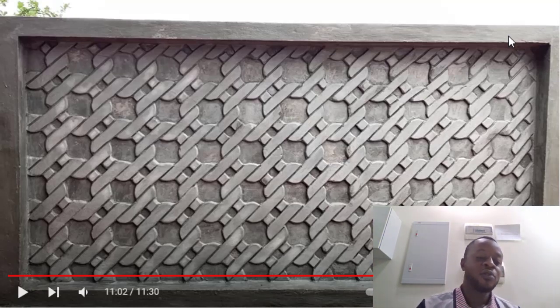In this video, we are going to watch the techniques required for us to achieve this design that you are seeing on your screen now. What you need is just your few technical drawing skills and your plastering skills, with just cement and sand. We can actually achieve this great design, these great finishes you are seeing.